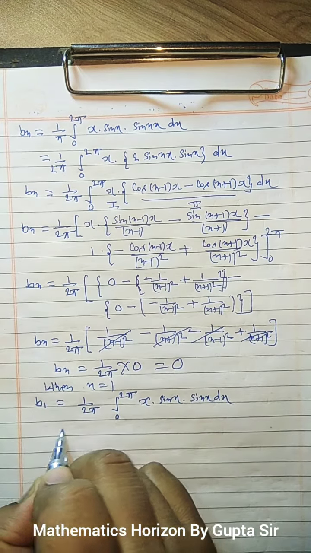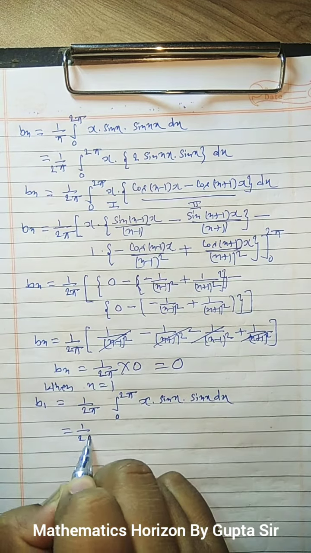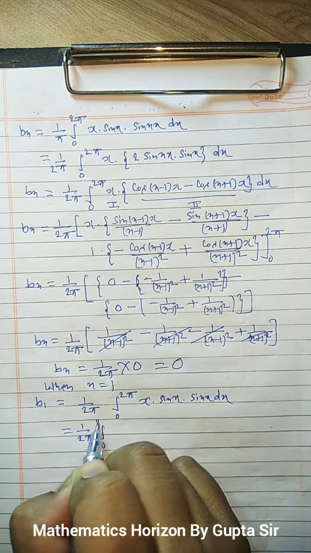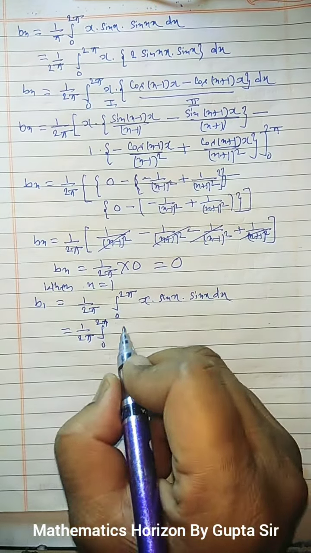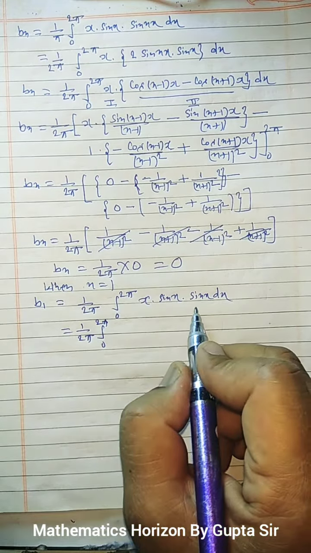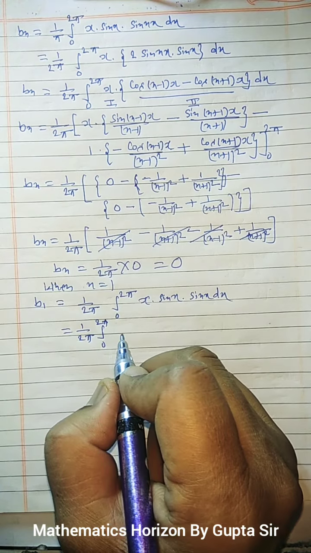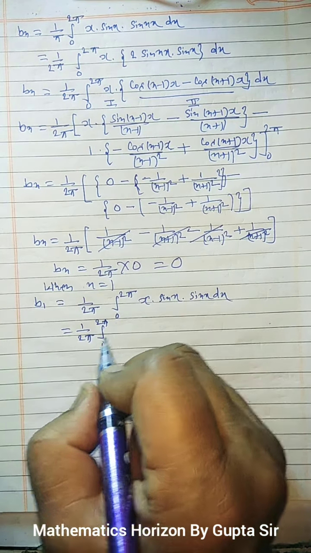Means this is 1 upon 2 pi integral from 0 to 2 pi of x into sin square x.